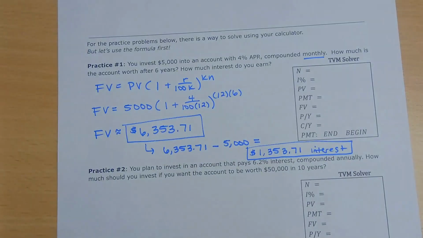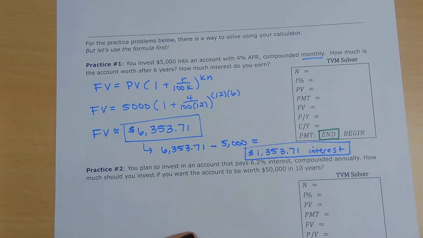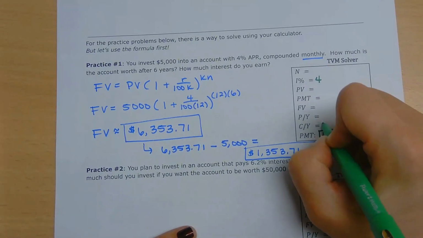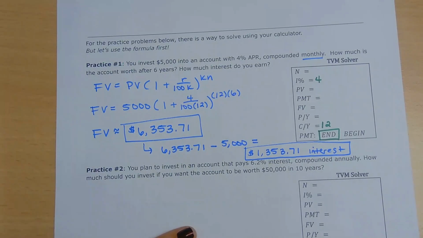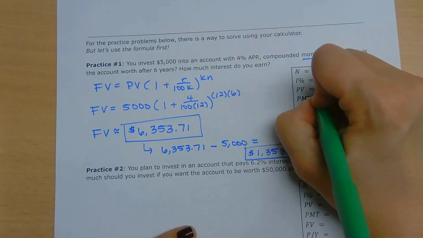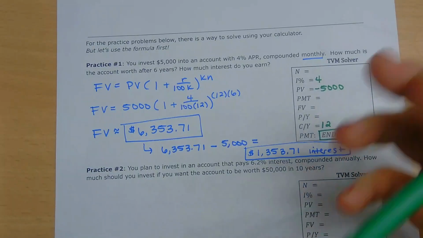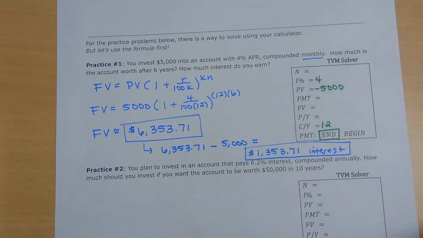So if I try to do that using the calculator, I just have to trick it. If I look at my calculator variables, I know that I leave this at end by default, and nothing told me to change that. I know that I've got 4% APR compounded monthly. I know that I've invested $5,000. The trick here is I have to remember to make that negative. If I don't, it will just flip the signs on a few different things. The signs are much more important if we have payments. If we don't have payments, then the positive negative sign becomes less important. But I think it's good practice to keep up with it.